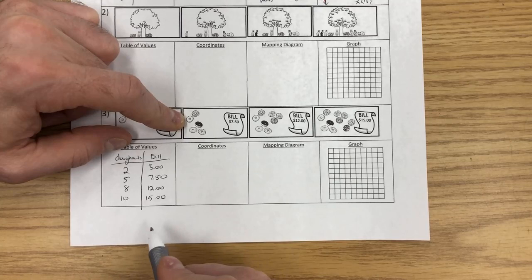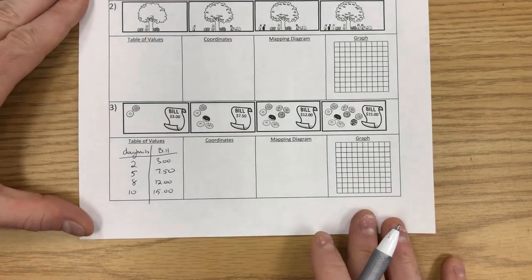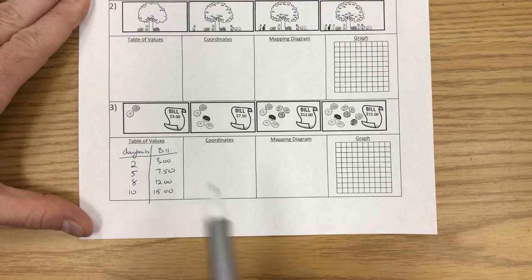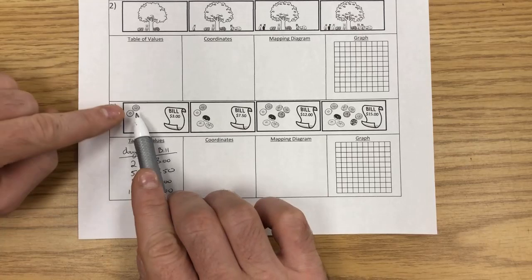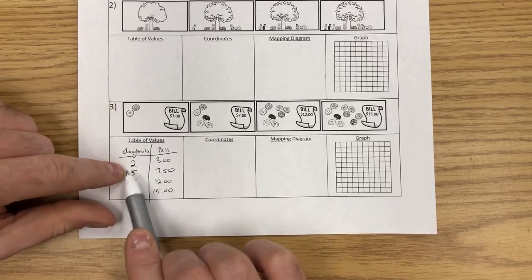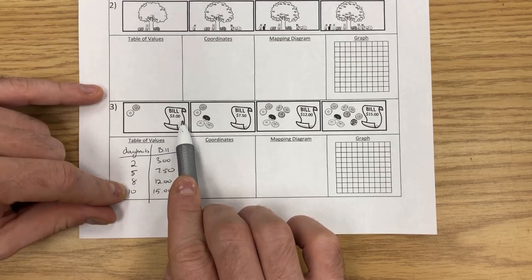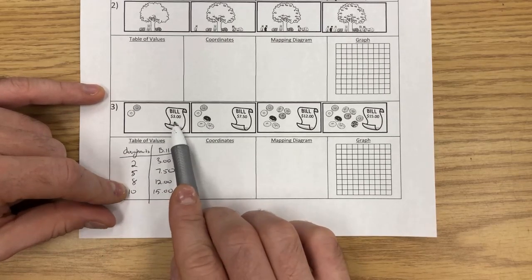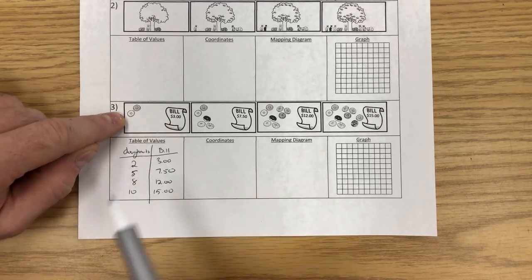Probably don't need all those decimals, so when we do the coordinates, we're going to cut off the decimals. But let's ask, when we're trying to figure out cause and effect, does an increase in the number of donuts cause the bill to increase? Or does an increase in the bill cause the number of donuts to go up?